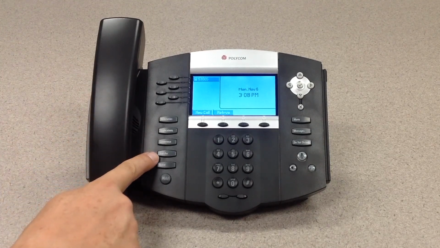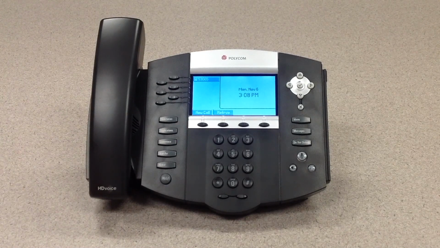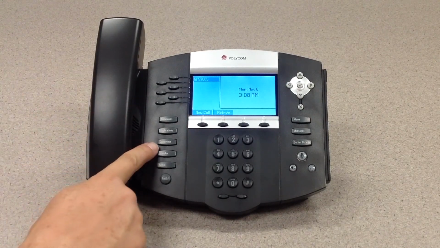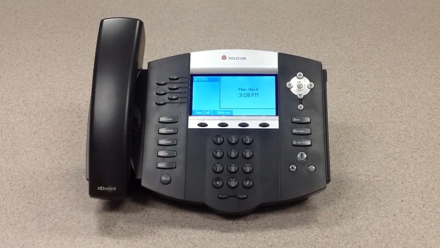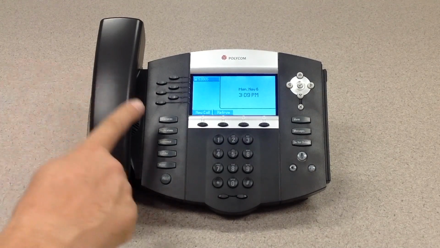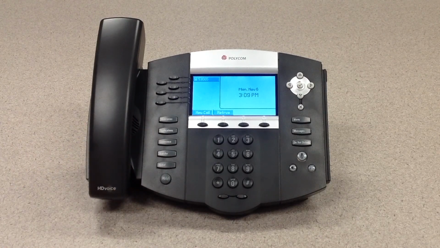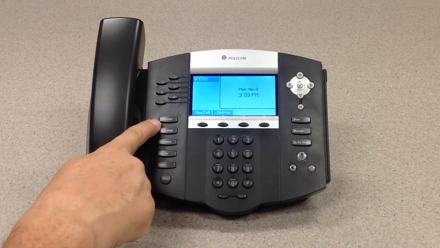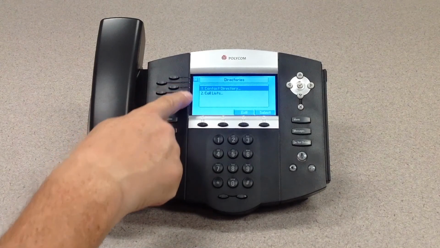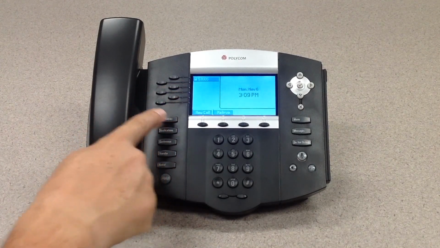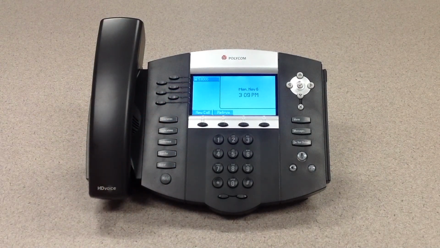The transfer button will initiate the transferring of an active call to another person. The conference button will initiate a conference of 3 participants. More information on using these features is in our video on conferencing, transferring, and parking a call. The Applications button is used only by system administrators, so you can ignore this button. The Directories button is what you will use to access your call lists and contact directory. Our video on call lists and contact directory will provide you more detail on using these features.